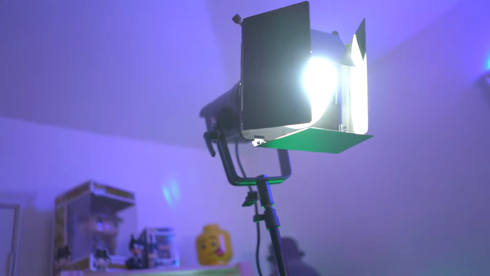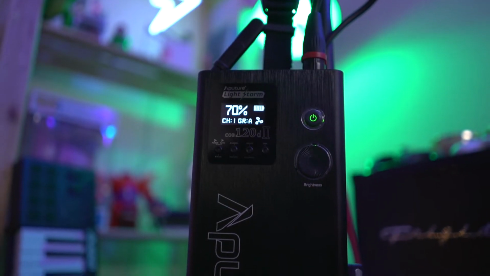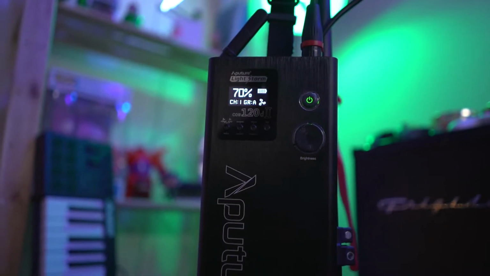The second light that I use for a key light or a hair light is the Aperture Lightstorm 120D Mark II. This is great because it comes with a remote and you don't even have to walk anywhere, you just hit the button, you're ready to go. These are great lights to have within your setup.